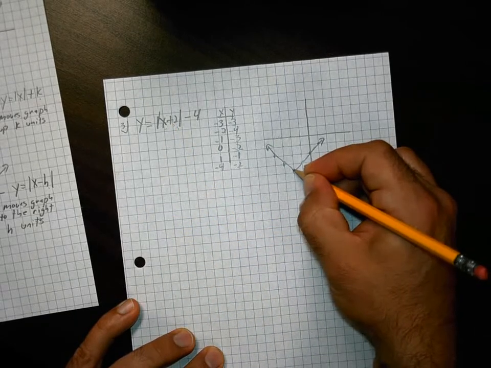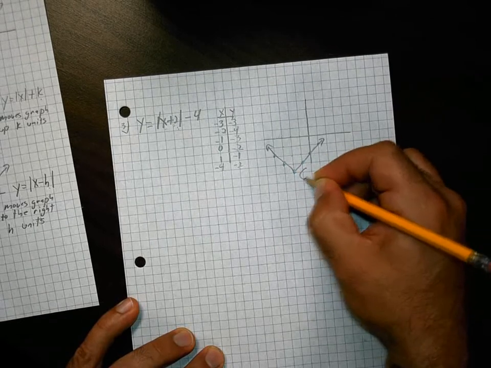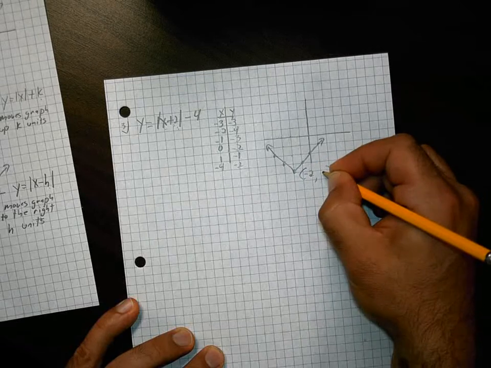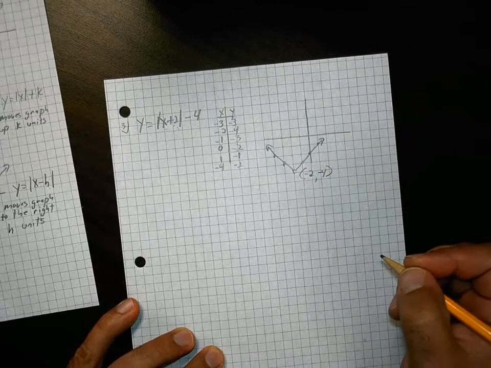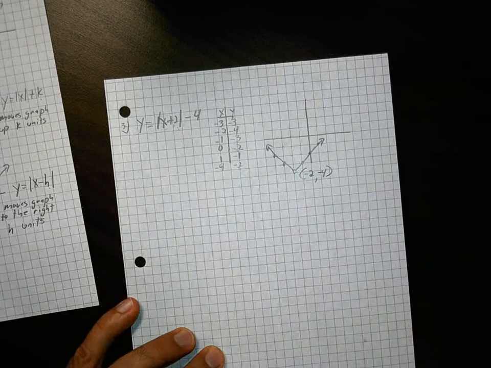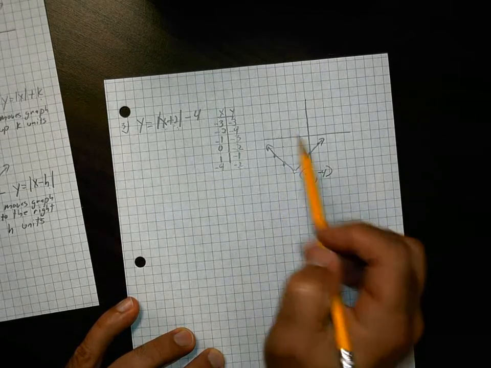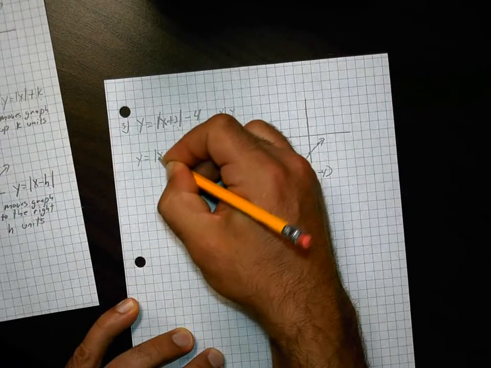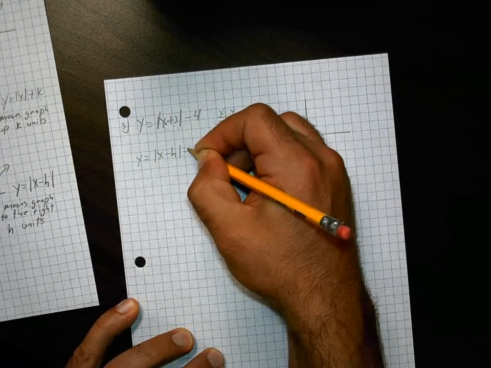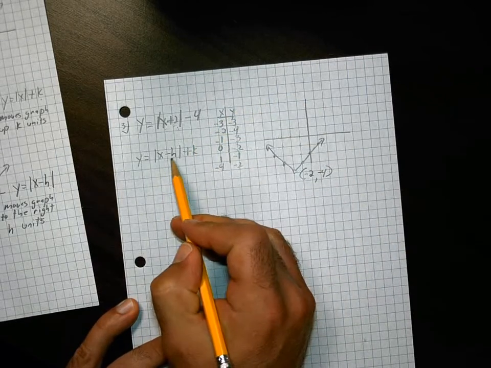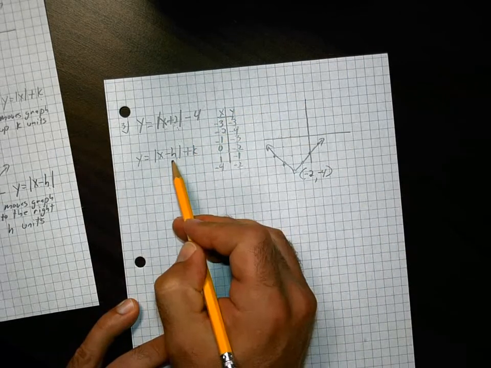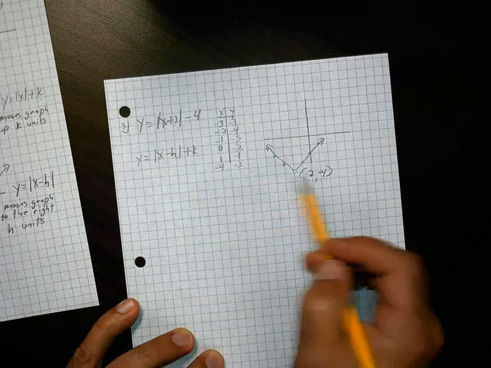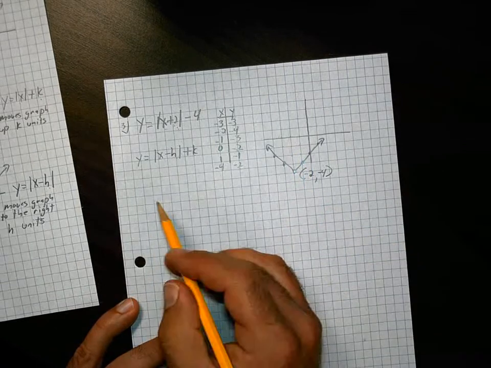Okay, the lowest point on the graph, the bottom of the V, is called the vertex, and that coordinate is negative 2, negative 4 in this case. Okay, so that gives you an idea. If we have a general equation with an h and a k in it, the h is negative 2 and the k is negative 4 in this case. Moves it back 2, down 4.